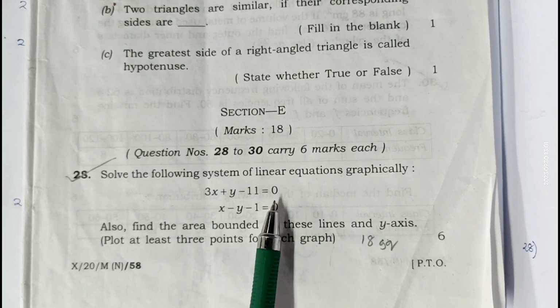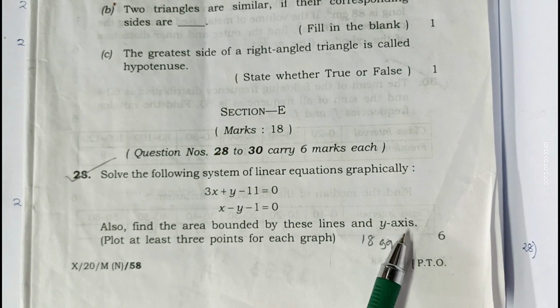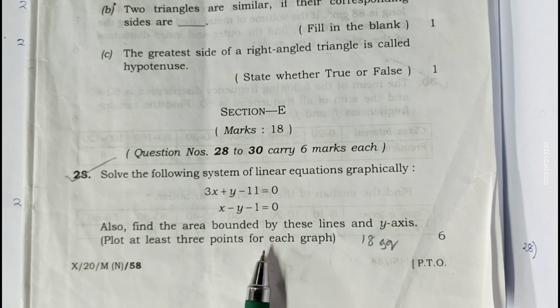In question number 28, it is given solve the following system of linear equations graphically: 3x plus y minus 11 equals to 0 and x minus y minus 1 equals to 0. Also find the area bounded by these lines and y-axis. Plot at least 3 points for each graph.